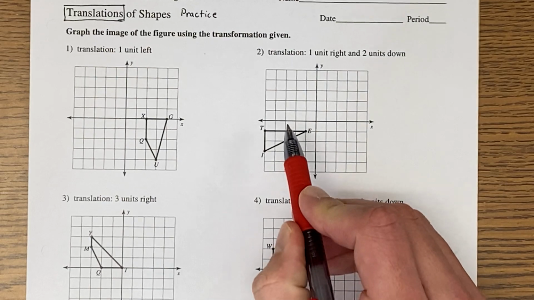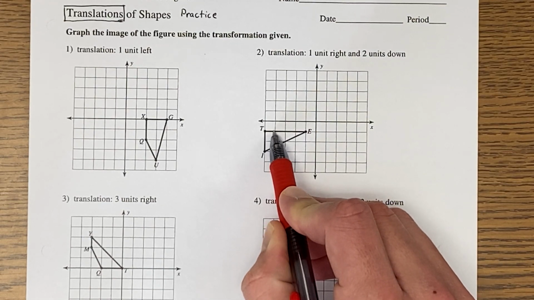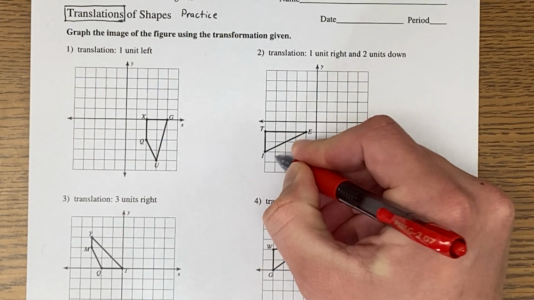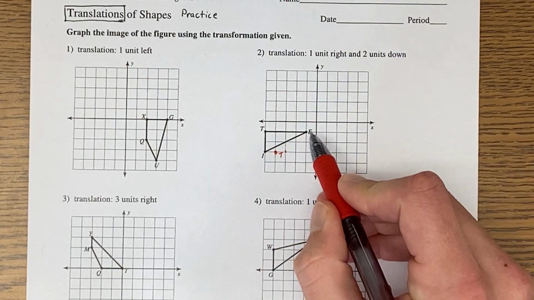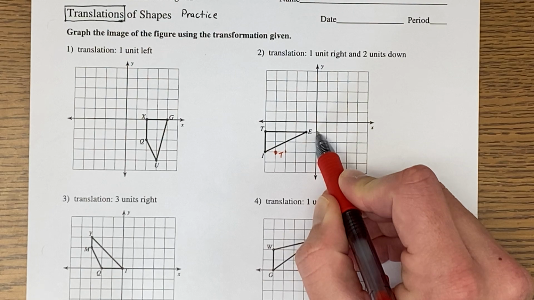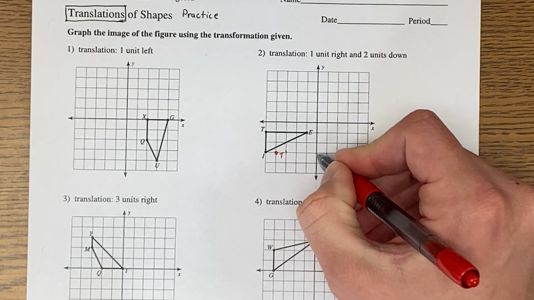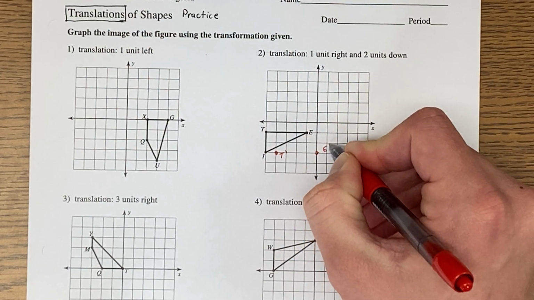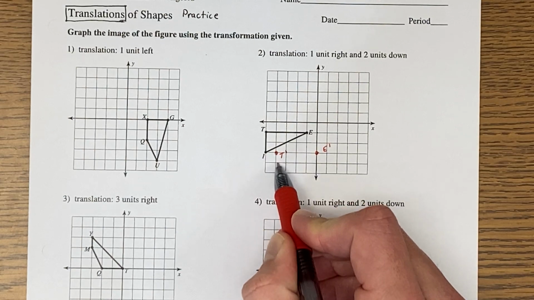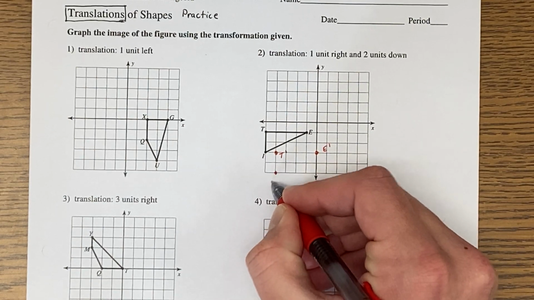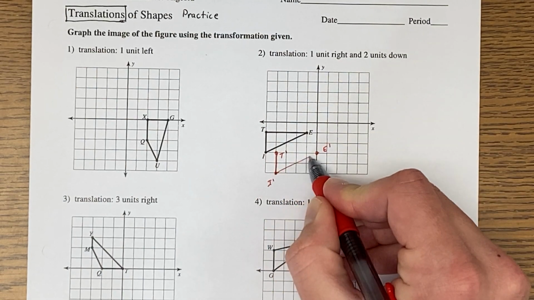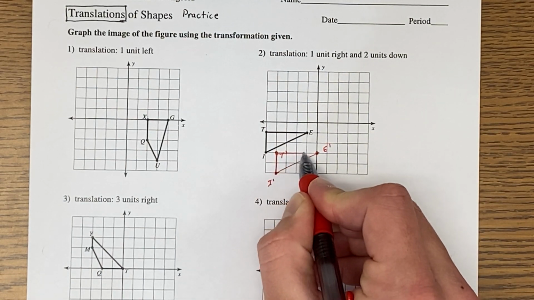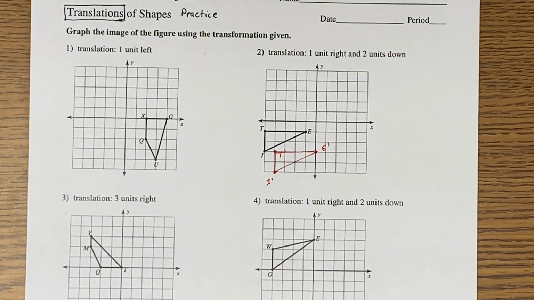So 1 unit right, and 1, 2 down. We'll put a point there and we'll call that T prime. E, 1 unit right, 1, 2 down. Call that E prime. I, 1 right, 1, 2 down. I prime. Now we connect them. And we have our new shape. And that's all you do on a translation.